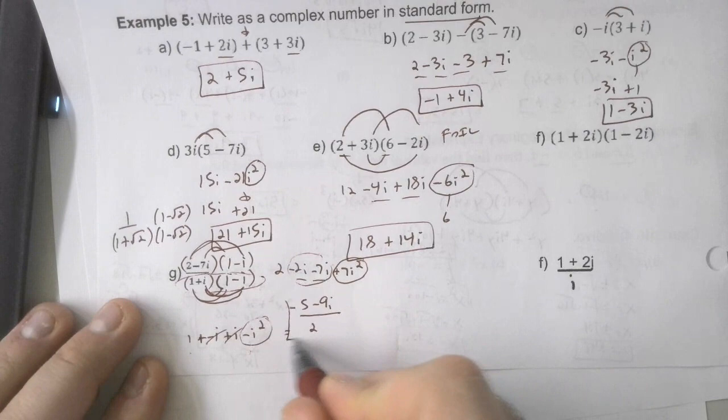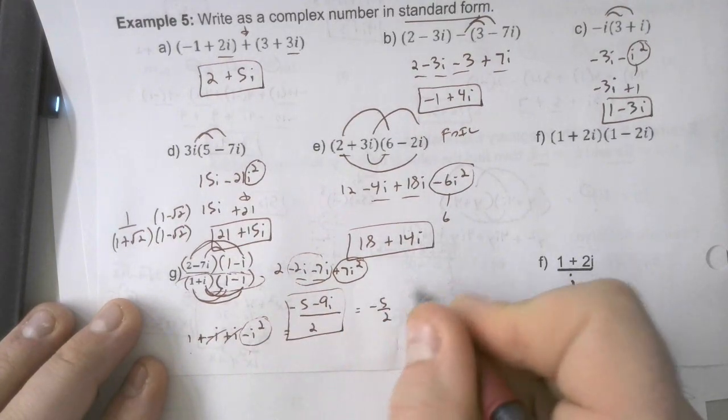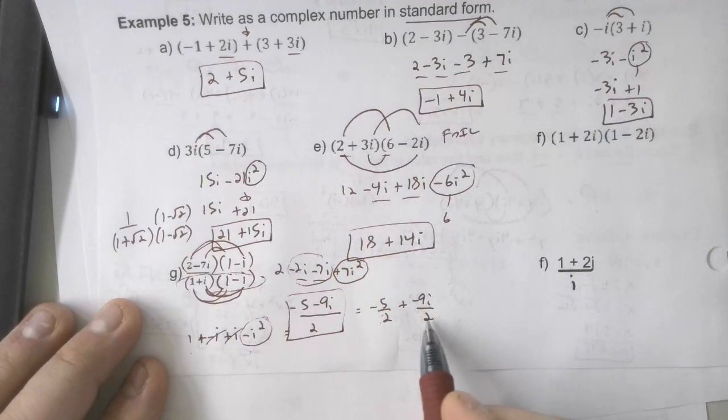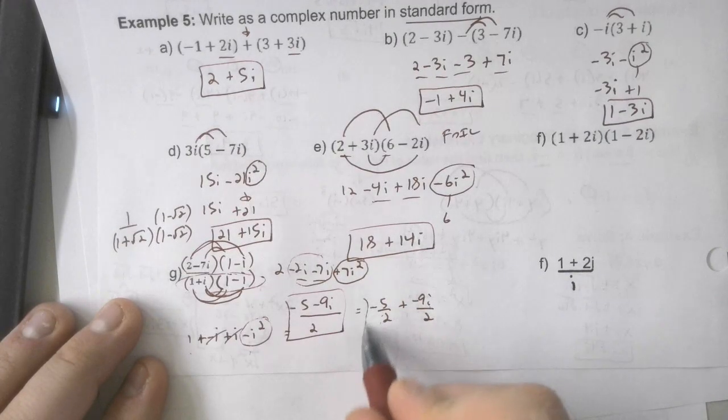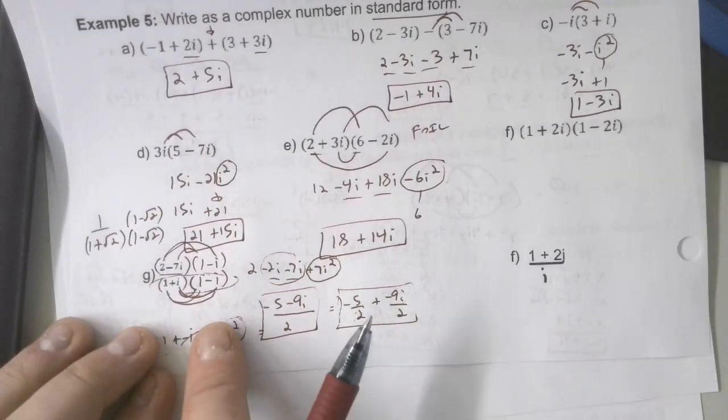And that is our answer, because if I were to split this into two separate fractions, they would not reduce. So I could leave it in either form. That's the hardest one you're going to see.